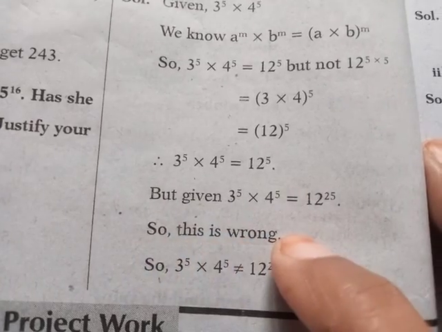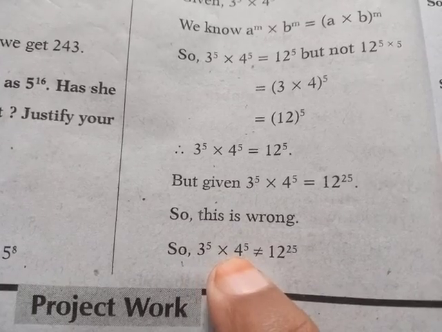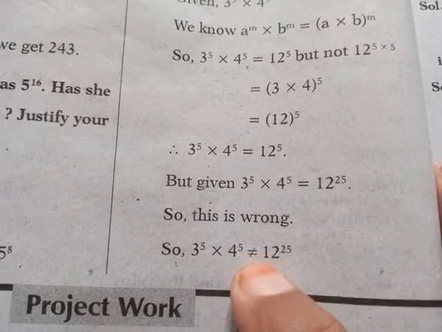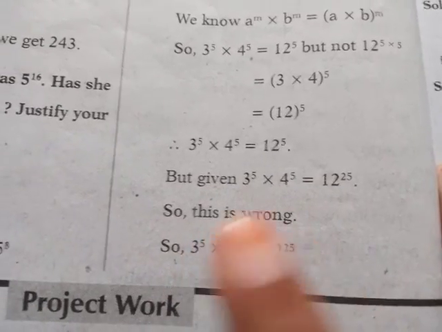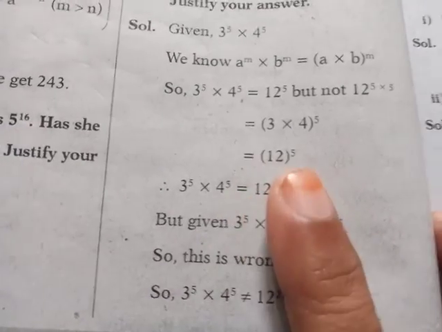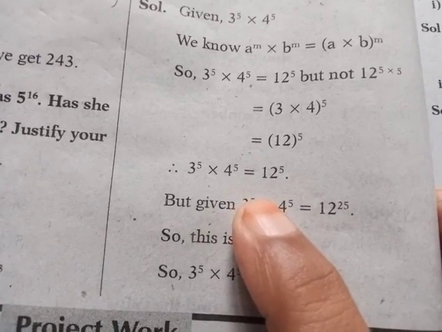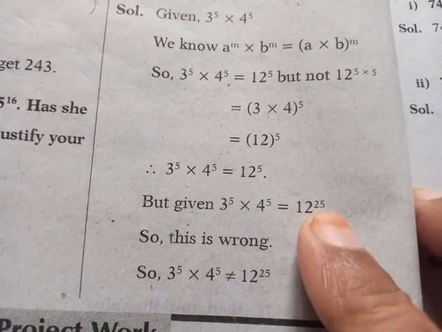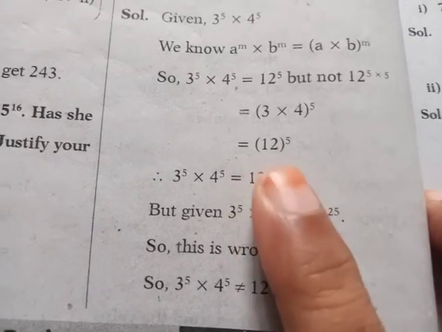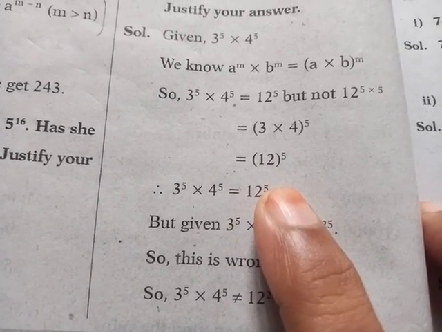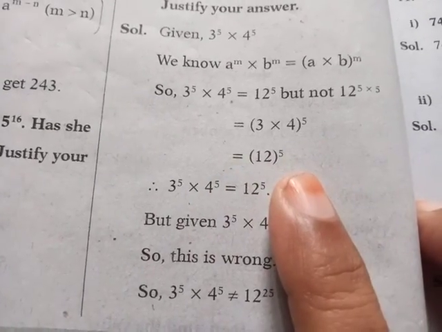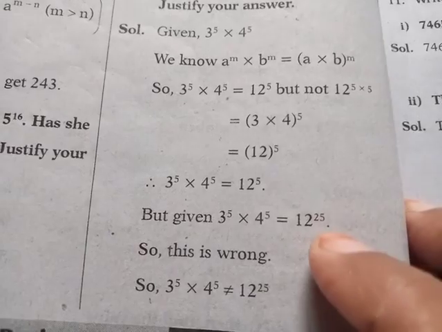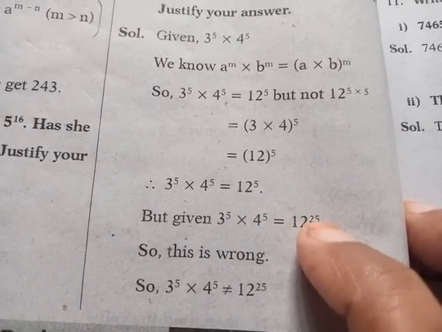So this is wrong. So 3 to the power of 5 into 4 to the power of 5 not equal to 12 to the power of 25. ఈ రెండు సమానం కాదు. ఎందుకు వచ్చింది? 12 to the power of 5 కదా వీటికి వచ్చింది. మరి మనకు కావాల్సింది ఏంటి? 25 రావాలి. అంటే ఇంకో 5 రావాలి, ఇంటూ 5 రావాలి. అప్పుడు మనకి ఇది సమానం అవుతుంది. మనకు అలా రాలా. అర్థమైందా? అందుకని నాట్ ఈక్వల్ వచ్చింది.